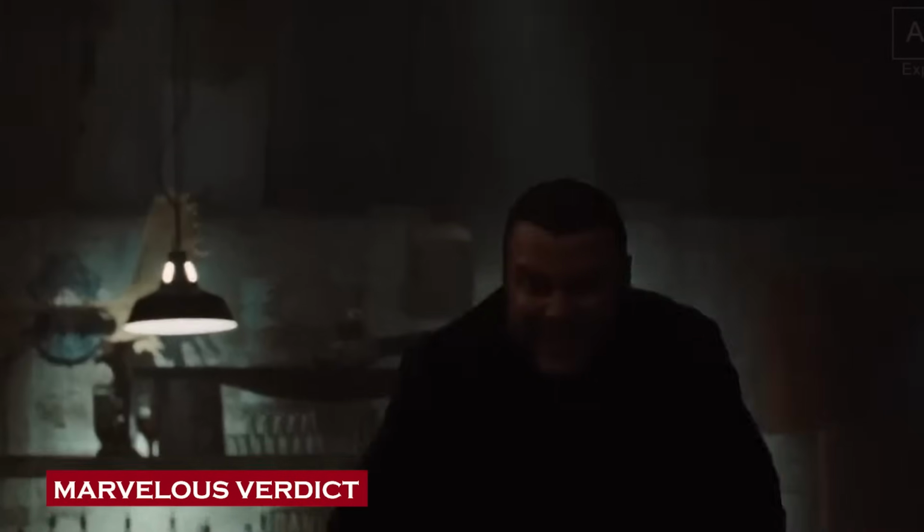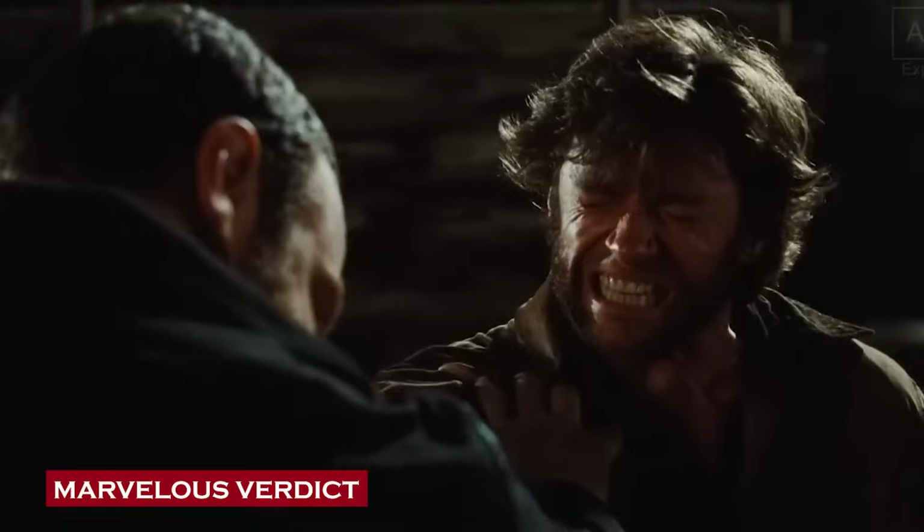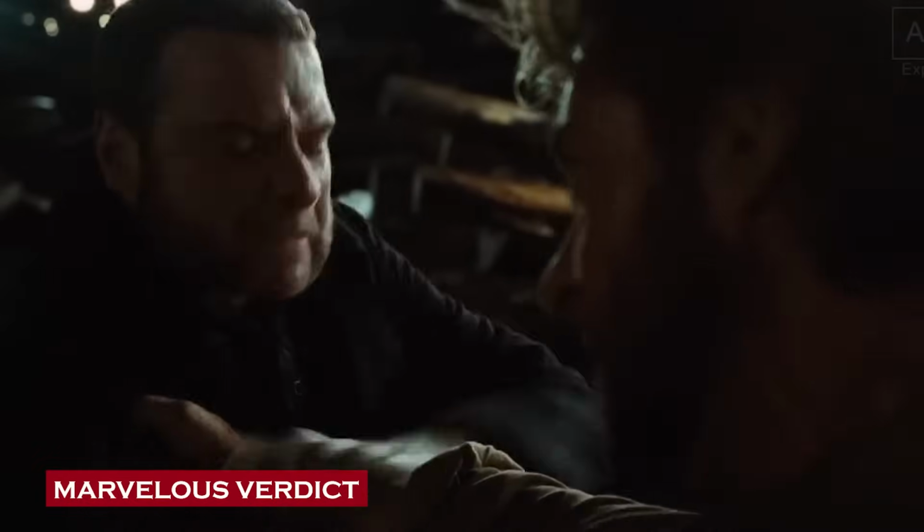Marvelous verdict. To sum it up, it would be an understatement to say that Sabertooth has a widespread presence in the Marvel Universe. Besides the mainstream continuity, Sabertooth's variants are scattered across the multiverse, and we hope you enjoyed exploring them with us.